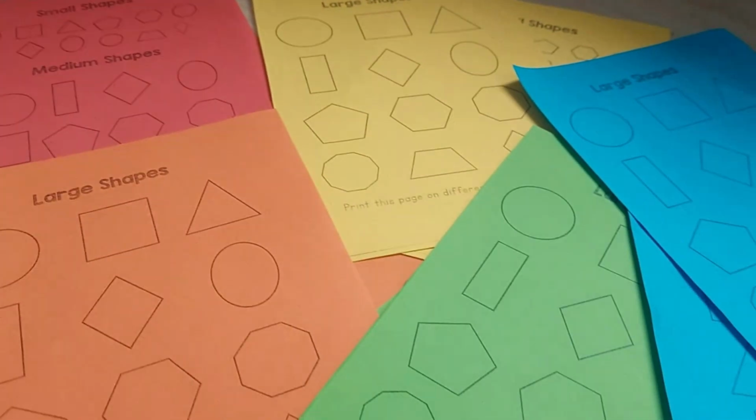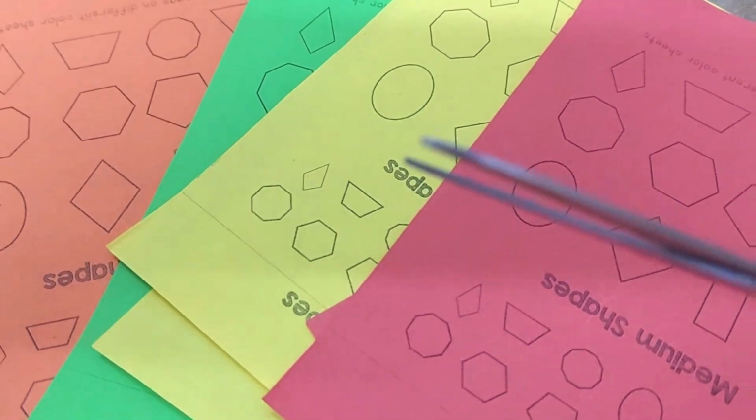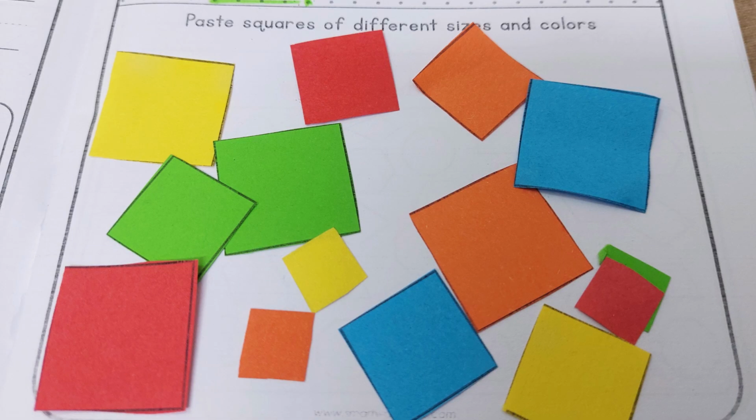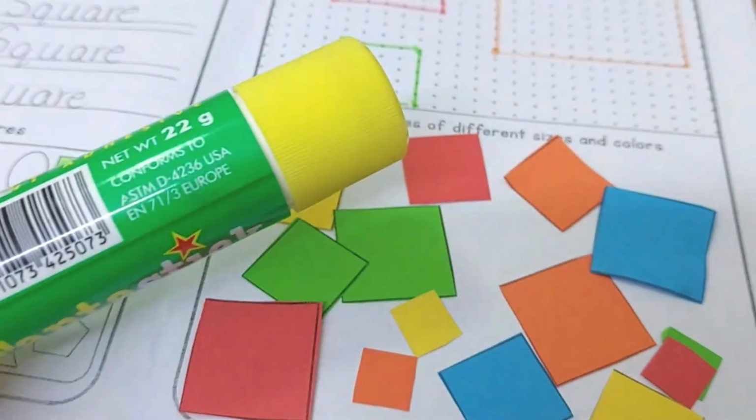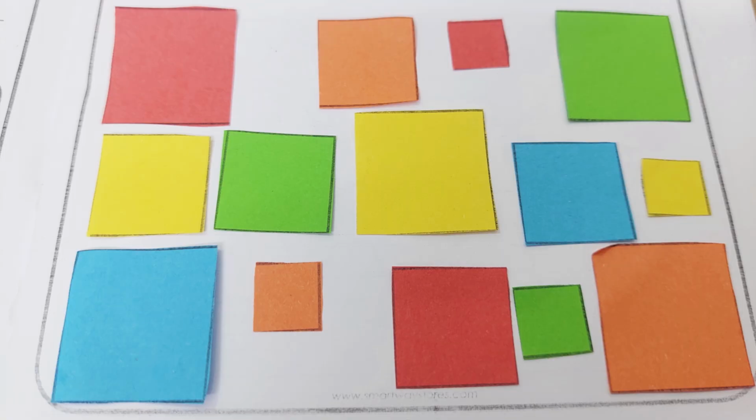Below that, there's a cut and paste activity. I've included separate sheets with shapes in different sizes. I print them on colored pages, cut them out, and students paste them onto the page. This is always a favorite activity.